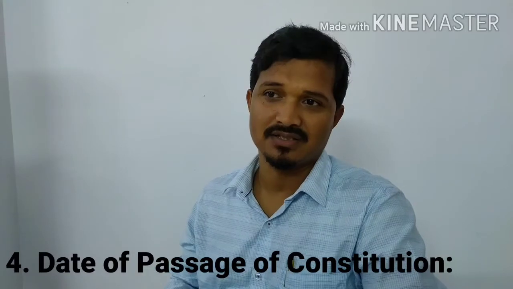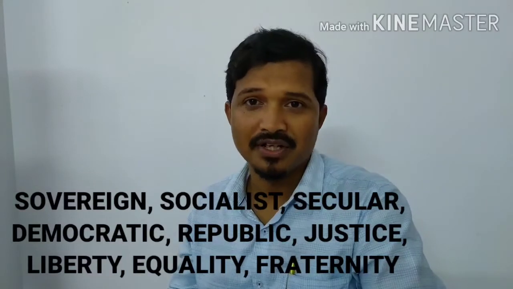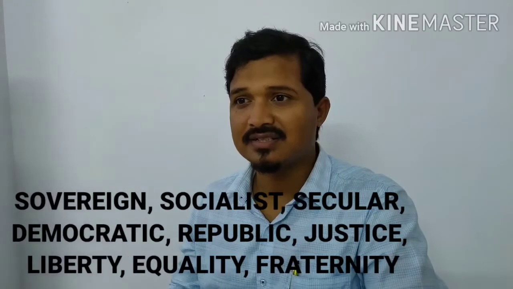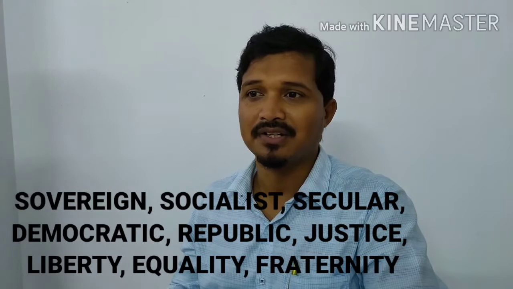And the last ingredient and component is the date of passage and adoption of the Constitution by the Constituent Assembly, and that date is 26th November 1949. There are nine keywords used in the preamble. These are sovereign, socialist, secular, democratic, republic, justice, equality, liberty, fraternity. These are the important words.